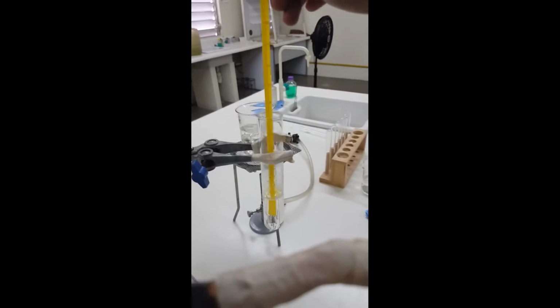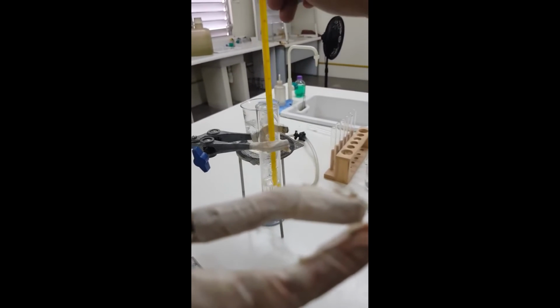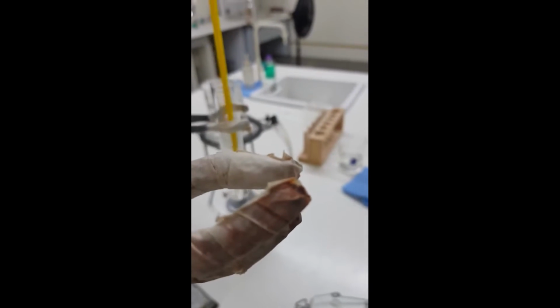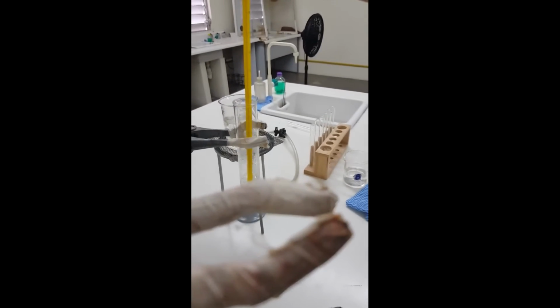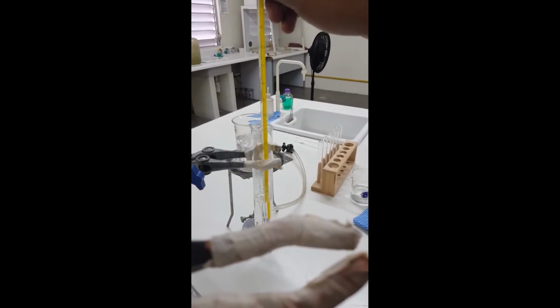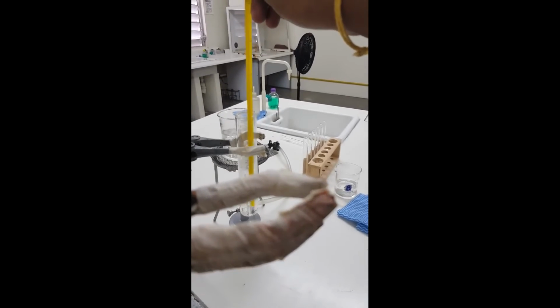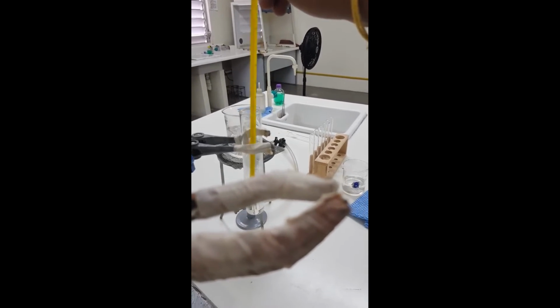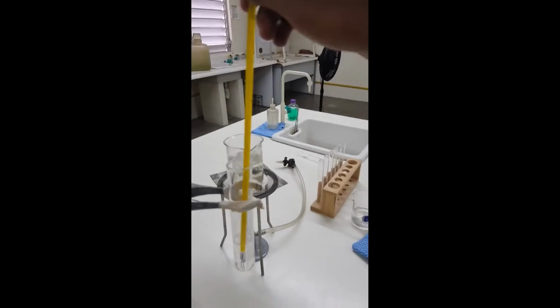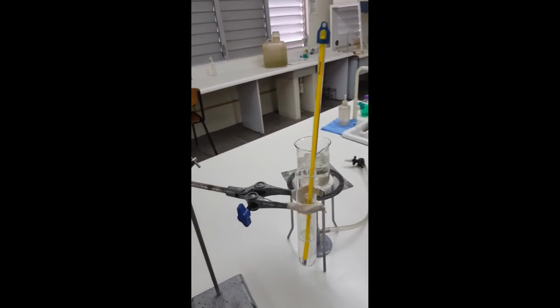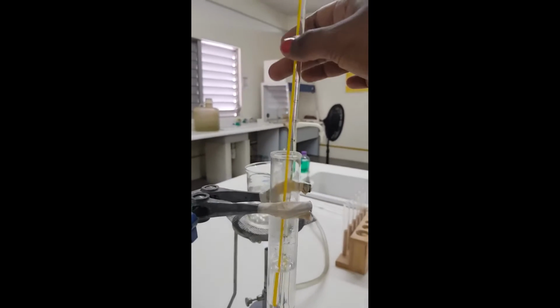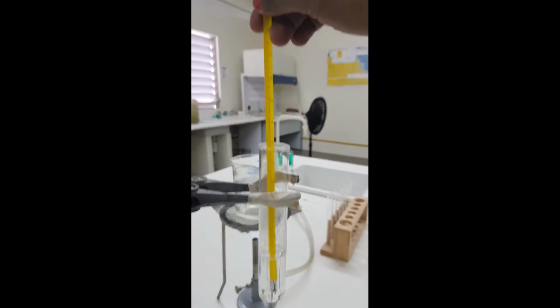I figure I might need to do this then. So my mixture is at 86. Get this out of the way. That's a lot better.